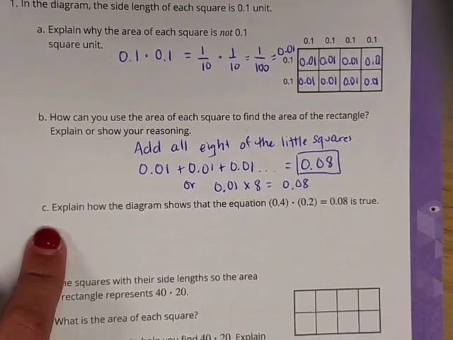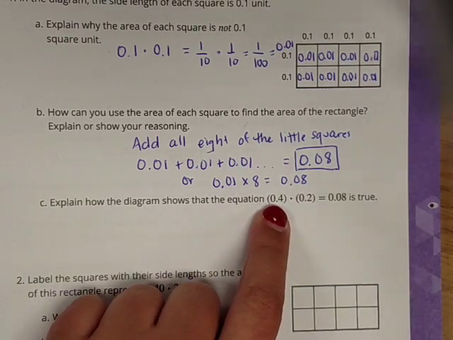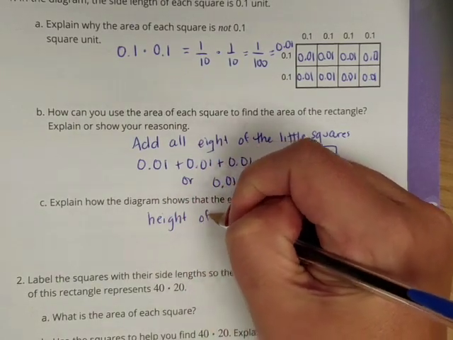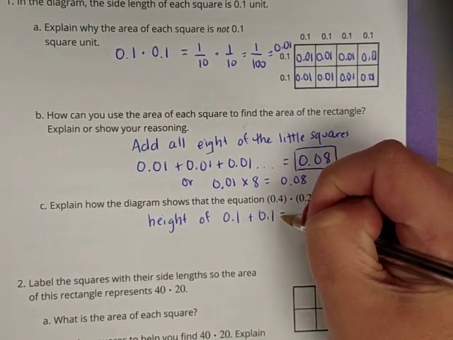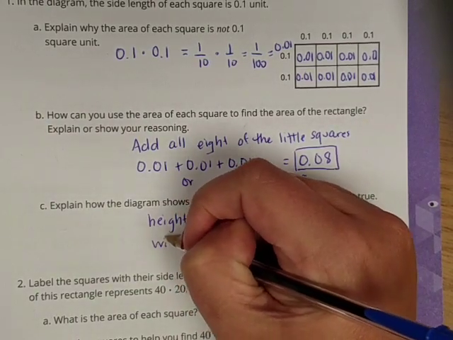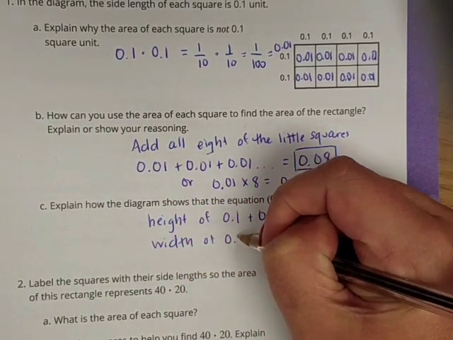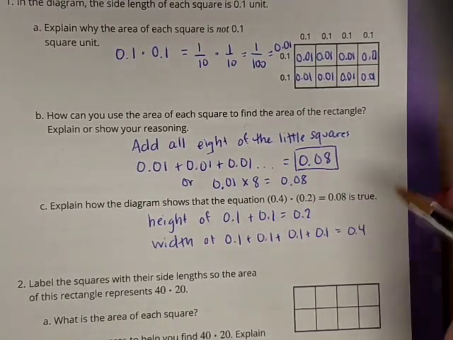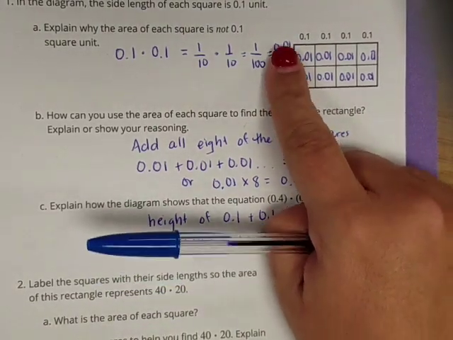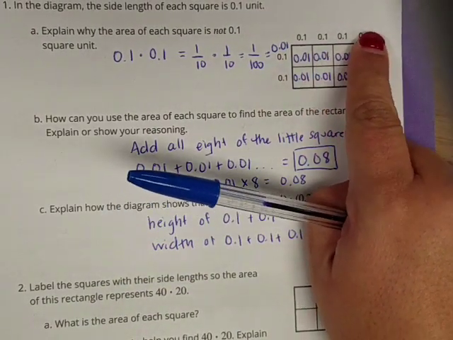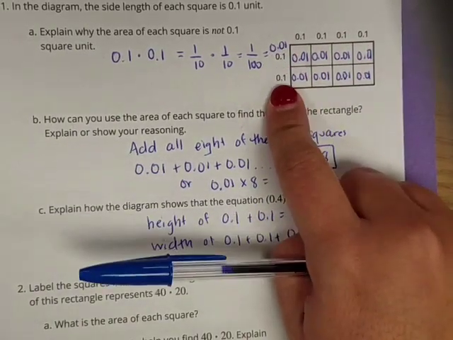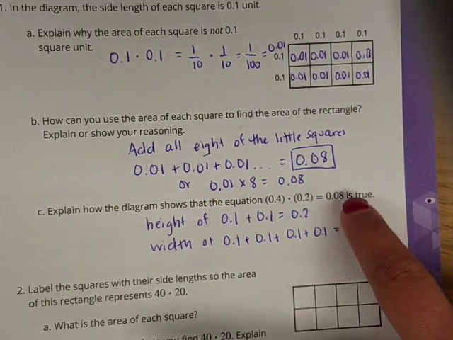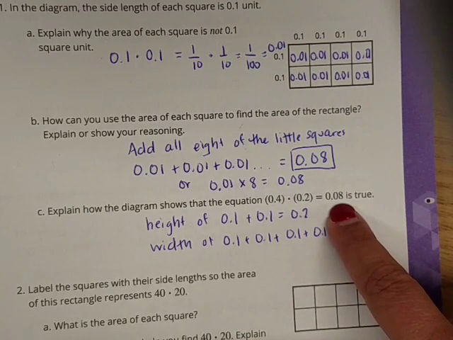Okay, and then explain how the diagram shows the equation. So the side length, so the height of 0.1 plus 0.1 equals 0.2, and then the width of 0.1 plus 0.1 plus 0.1 plus 0.1 equals 0.4. So that's 0.2 times 0.4, or 2/10 times 4/10. And 2/10 times 4/10 is 0.08, so 8/100ths.